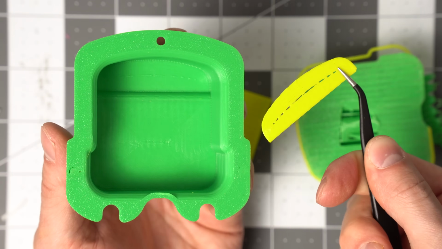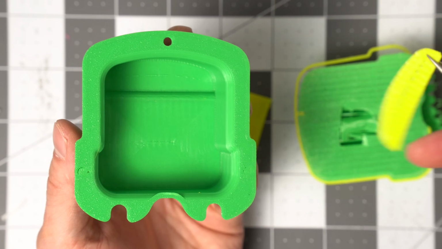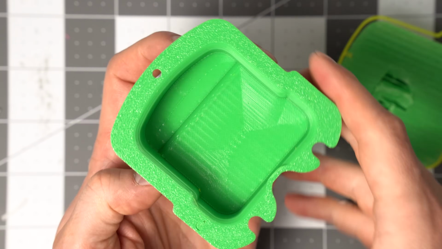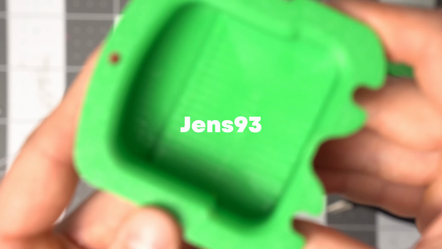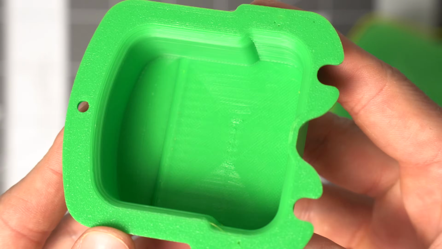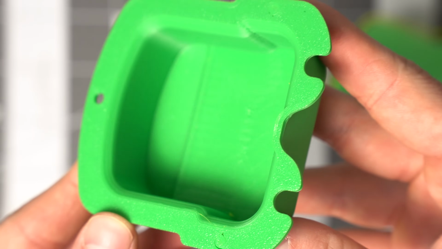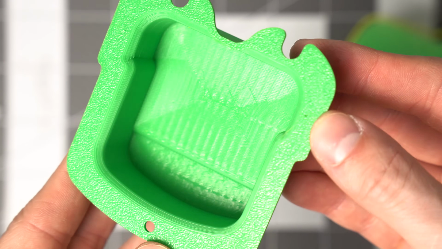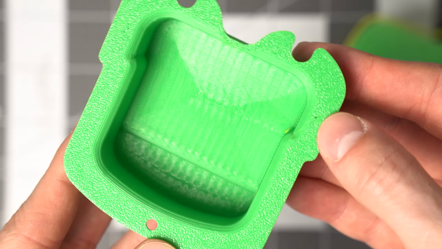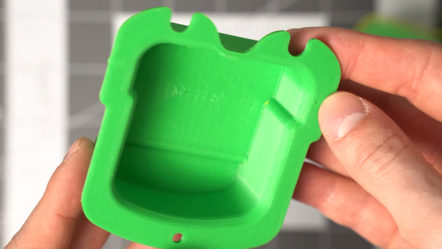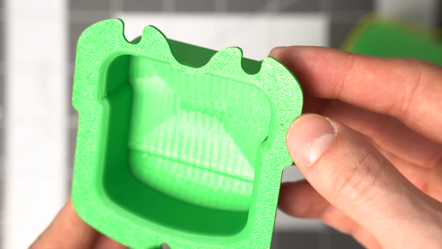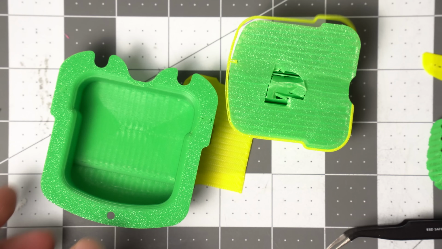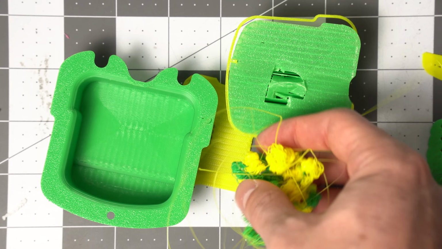And that is some of the cleanest underside of a part I've ever seen. Thanks to Gen S93 for creating this print profile. I'll link to the model in the description. I don't think I can link directly to the print profile, but it's the one by Gen S93 that's sorted by color and sliced for support material. You can just see how smooth this underside is.